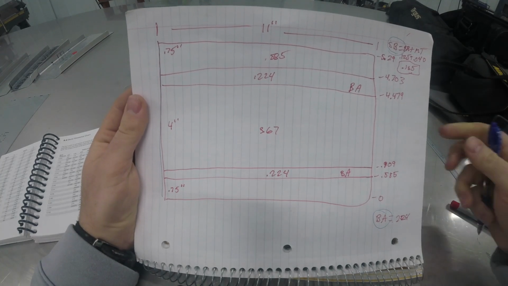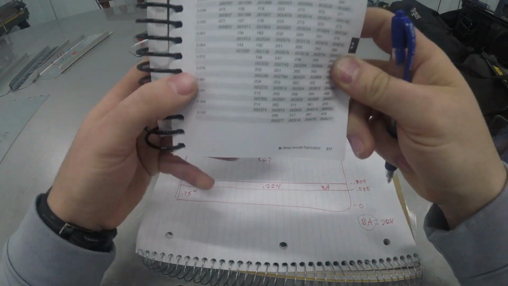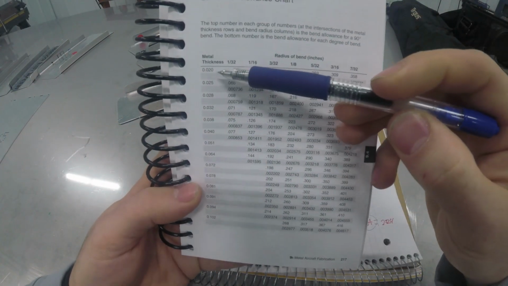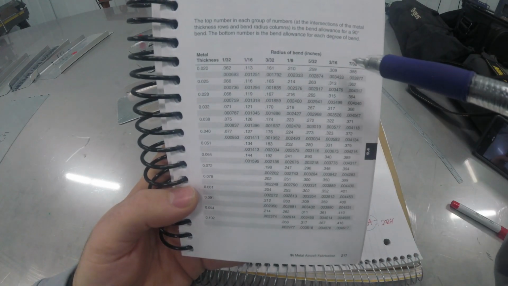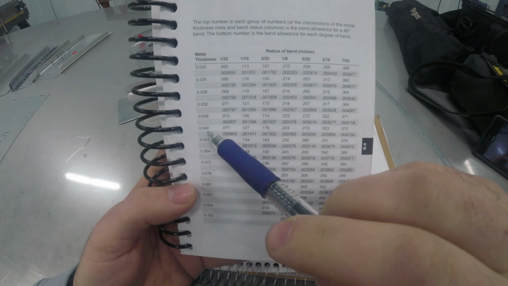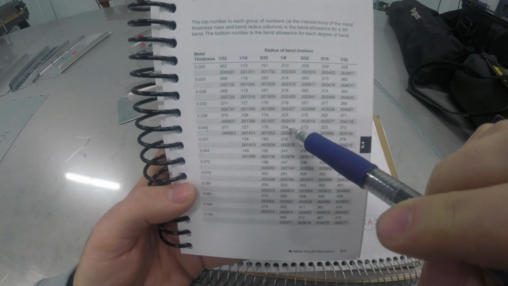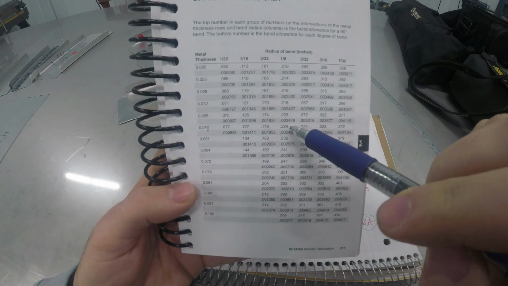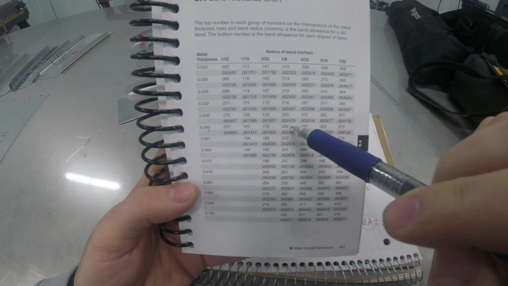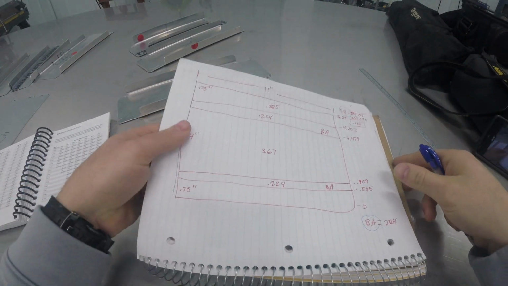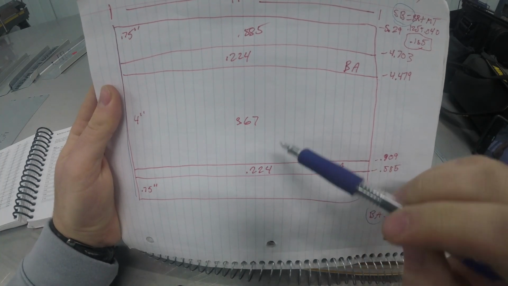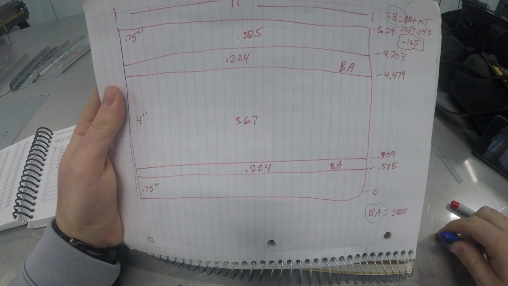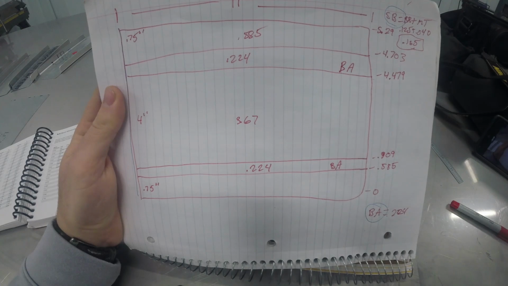So bend allowance, I've got this fancy chart here, and basically it just goes down your metal thickness and then your radius of your bend. So we're using 40 thousandths metal and a 1/8 inch radius. So our bend allowance is going to be 0.224. So I went ahead and just wrote in 0.224 here. So that way we have it.